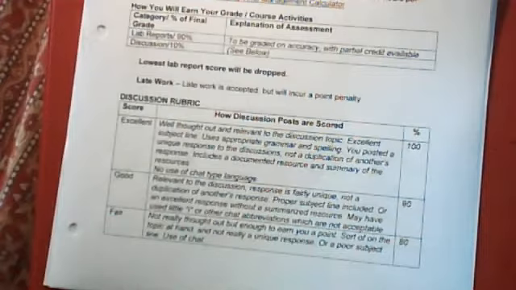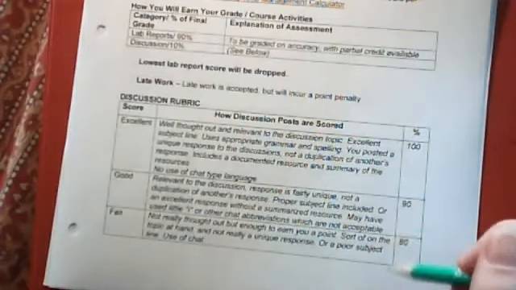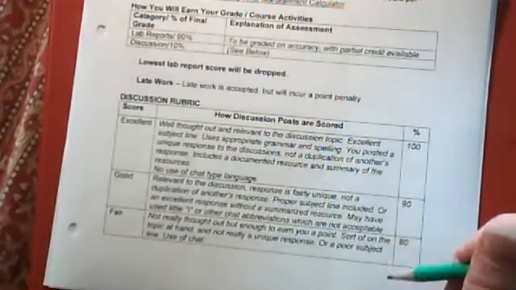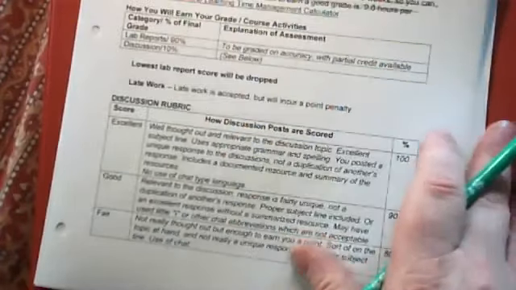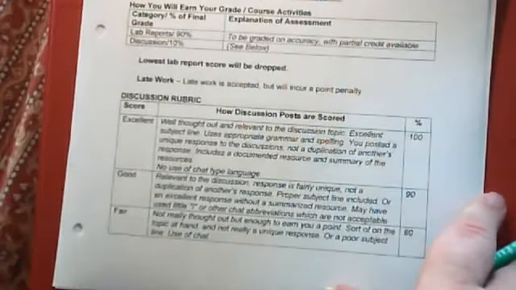And it tells you that you need to have a certain minimum number of posts, a certain minimum number of responses, and those posts and responses will be judged according to these criteria. This whole discussion thing is a requirement of the various accrediting bodies that accredit the college, and so don't worry, it wasn't my idea.